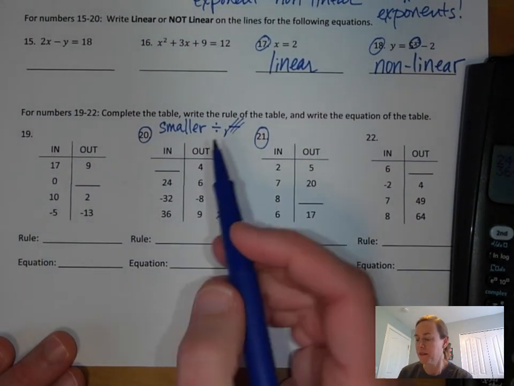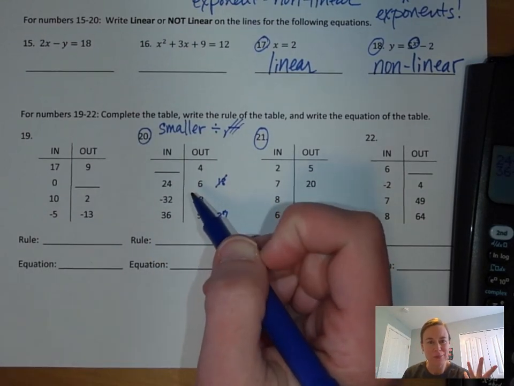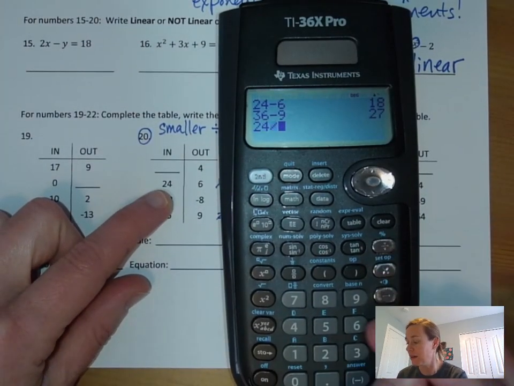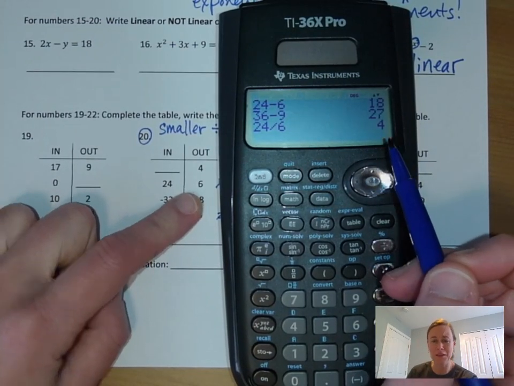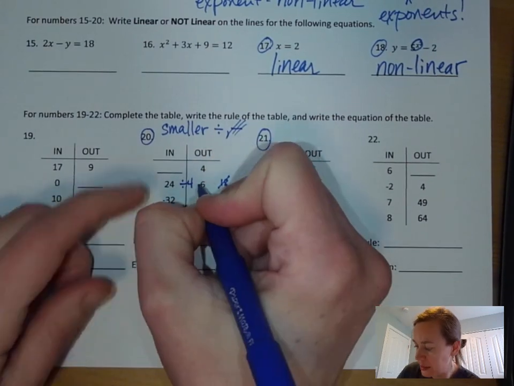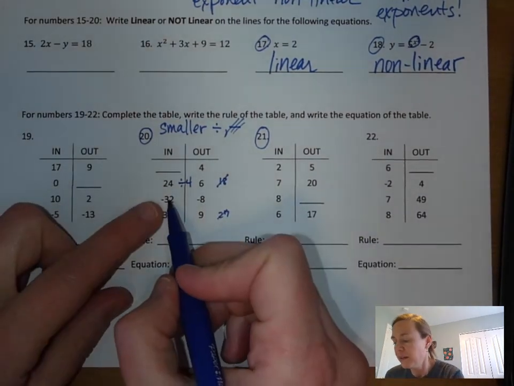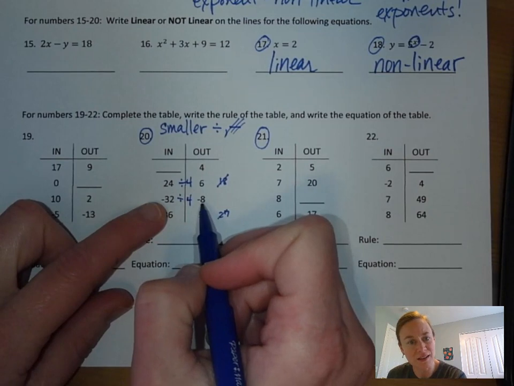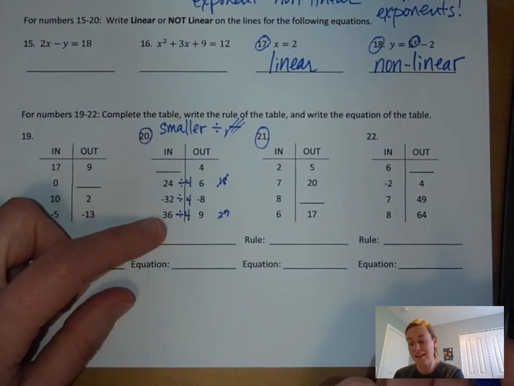Let's go with division. 24 divided by what equals 6? Now I'm thinking 4, right? But if you're not thinking that right off the bat, you can always do 24 divided by 6. And that will tell you the answer there. Sometimes if there's really big numbers, that is a really helpful trick to know. So 24 divided by 4 equals 6. Now we just need to see if that holds true with the other lines. -32 divided by 4, that's going to equal -8. That's good. Okay, 36 divided by 4. Let's see, 9 times 4 is 36. So that holds true too.